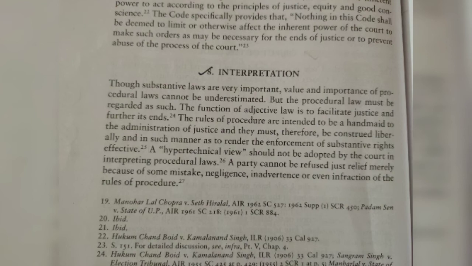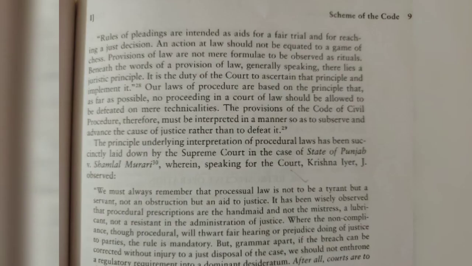For instance, no suits, pleadings, or any type of cases should be left unheard or disposed of only because of mere technical grounds. We have to keep in mind that these procedures are not to be followed as rituals, but are to be followed in accordance with the substantive laws. Moving on, rules of pleadings are intended as aids for a fair trial and for reaching a just decision. An action at law should not be equated to a game of chess.